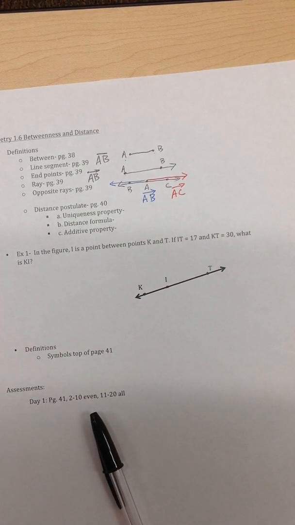Next one here we've got the distance postulate, which is on page 40, and there are three parts to that.